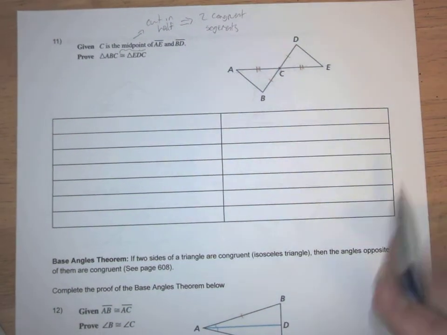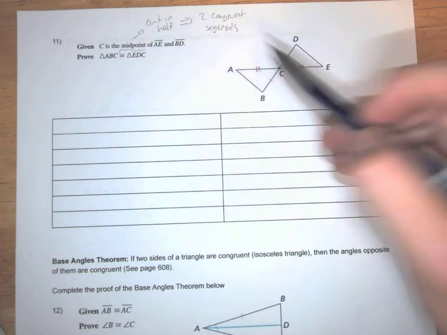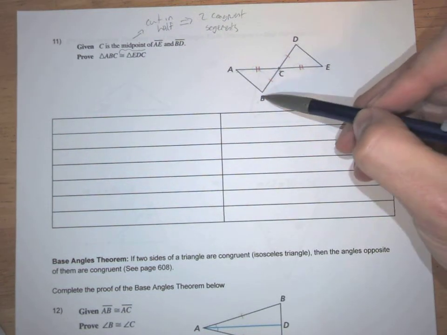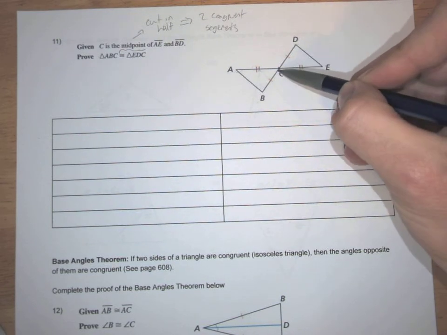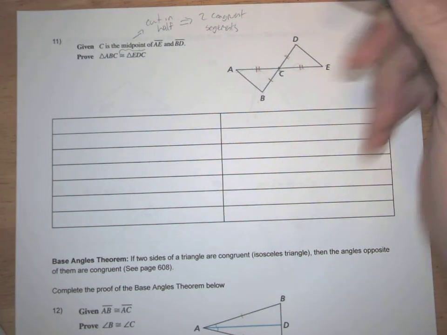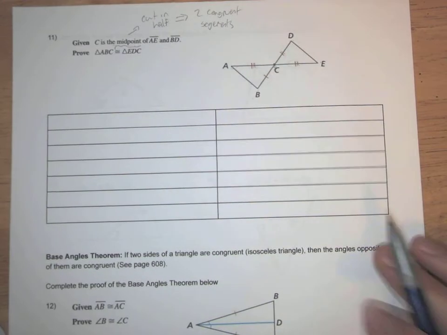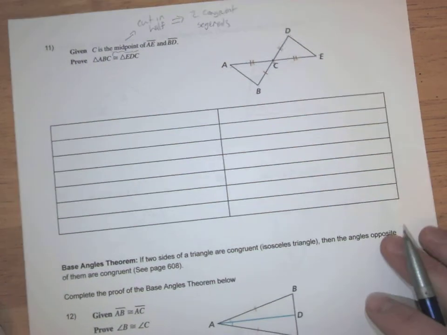By similar logic, if we look at the other segment, C is also the midpoint of BD, right? So C is halfway in between BD, which means that this segment has to be congruent to this segment because that's halfway in the middle. So here's one half congruent to the half on the other side. So midpoint, like bisector, is like a ding, ding, ding. I just gave you congruent shapes, right? Angle bisector is going to give you two congruent angles. Midpoint is going to give you two congruent segments, okay? So that's kind of the key there.